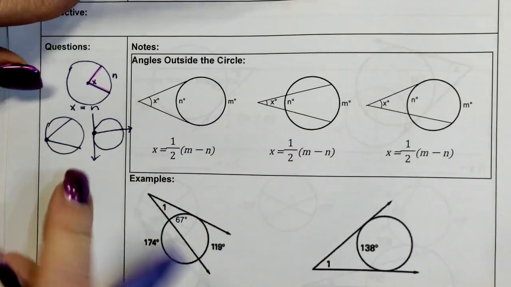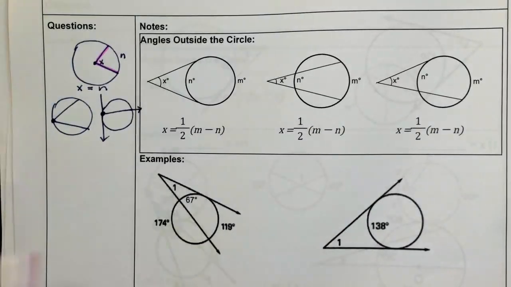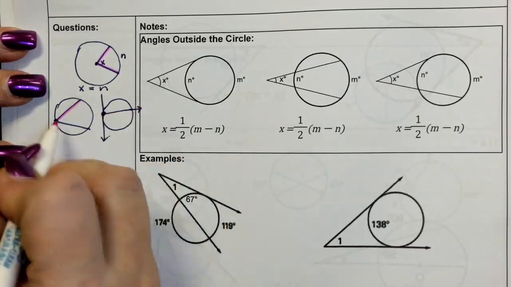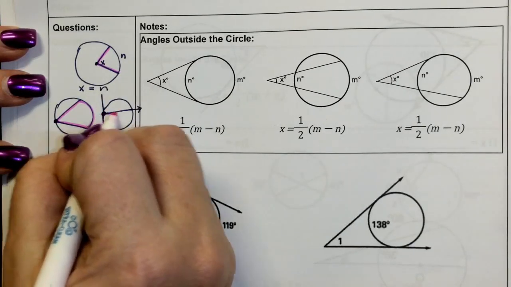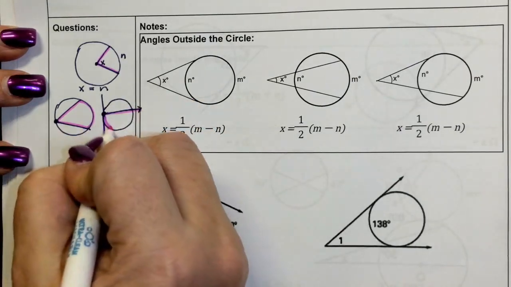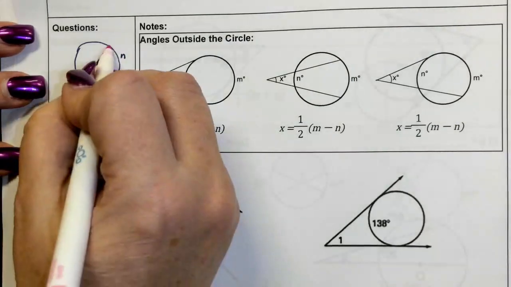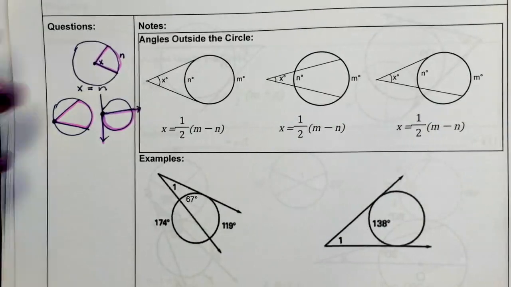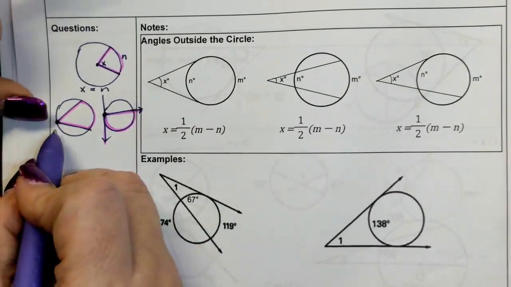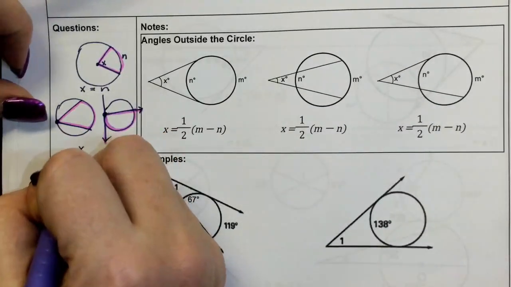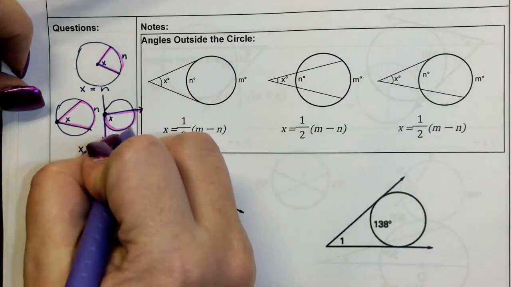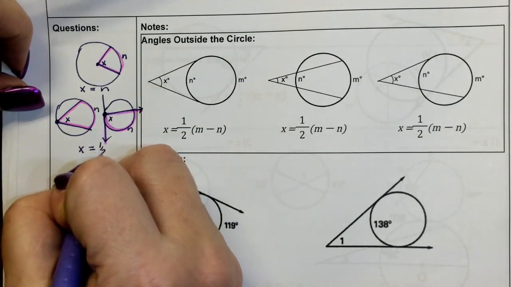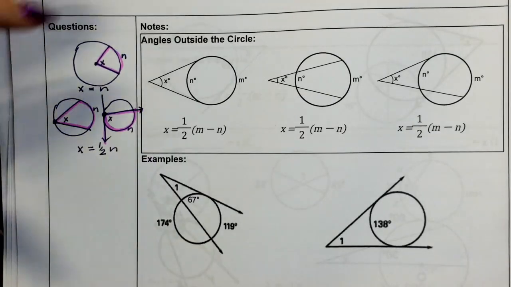Angle equals the arc. When your vertex is on the circle, here's your angle. And notice how we only capture one arc. If we trace our angle, we only capture one arc. Same thing here, we only capture one arc. Notice that when your vertex is on the circle, if this is my angle and this is my arc, same thing here, my angle is equal to half of my arc.